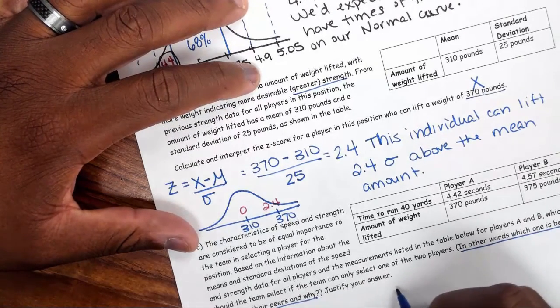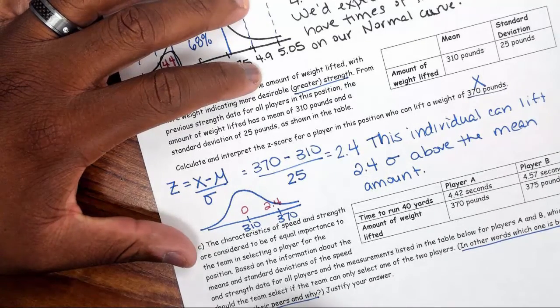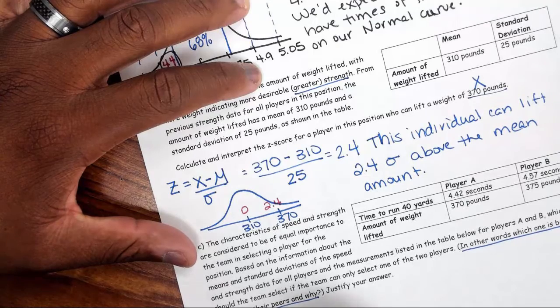We'll also find this for player B. That's going to be 4.57 minus 4.60 again, divided by 0.15.